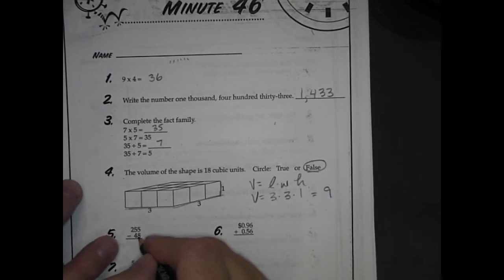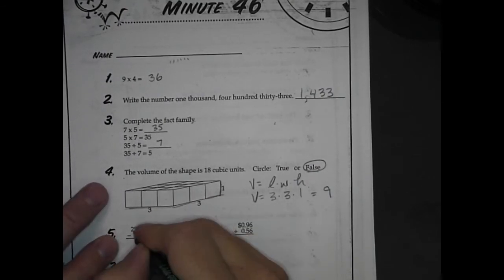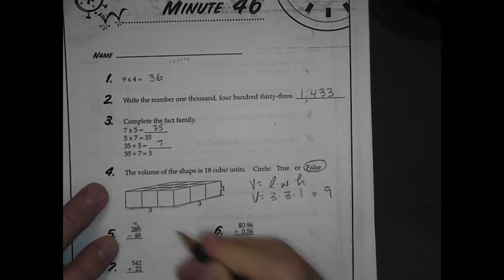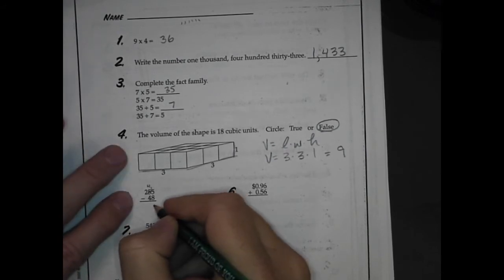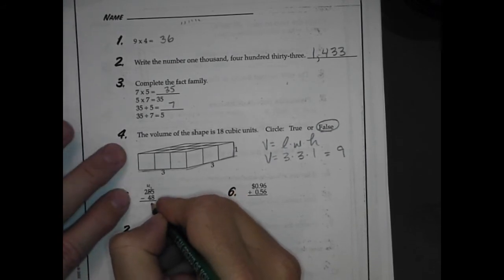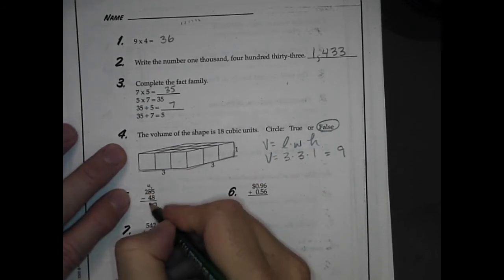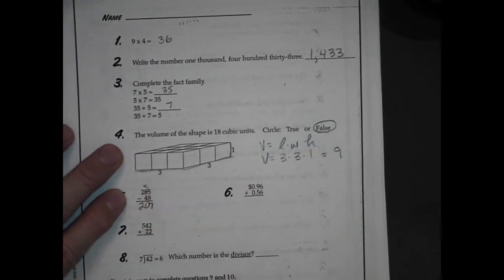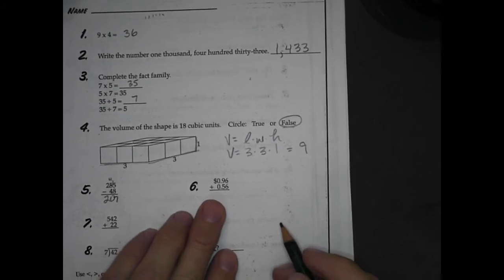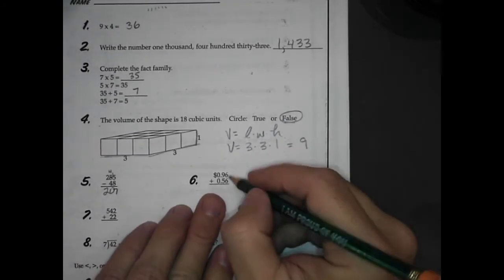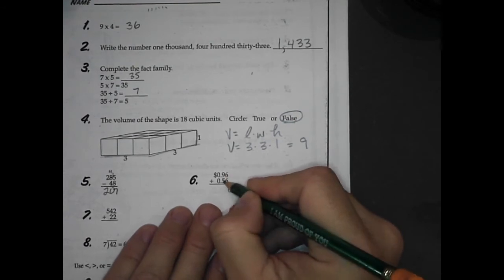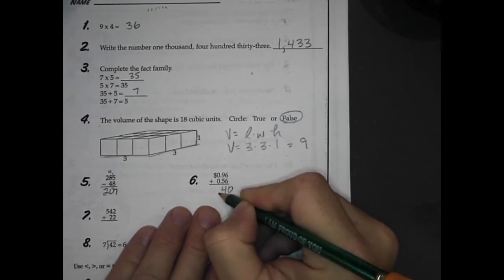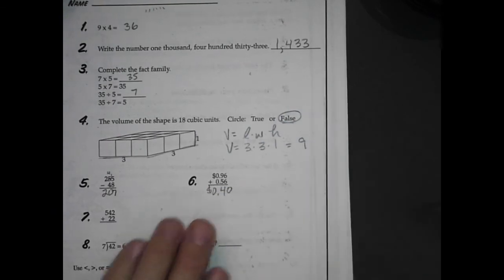8 from 5, we cannot do that, so we need to borrow 1, which should give us 8, 9, 10, 11, 12, 13, 14, 15, that's 7, and a 0, 2, 207. Let's do some subtraction here with money. 6 minus 6 is 0. 9 minus 5 is 4. It's going to give us 40 cents.